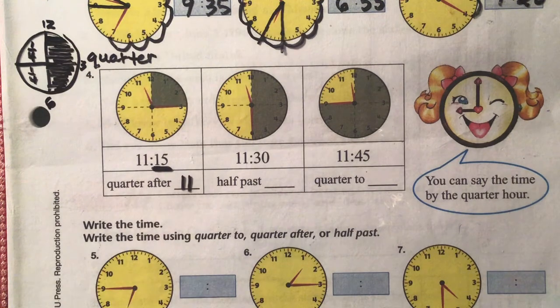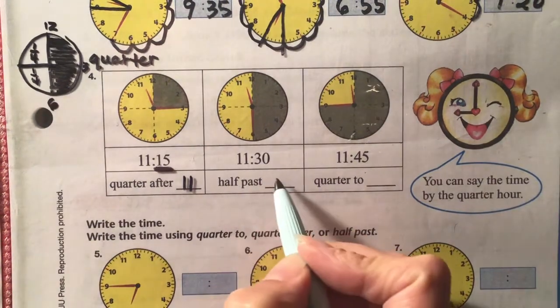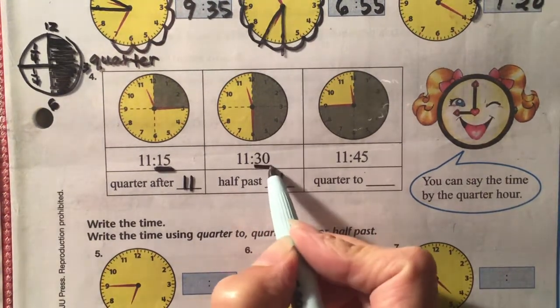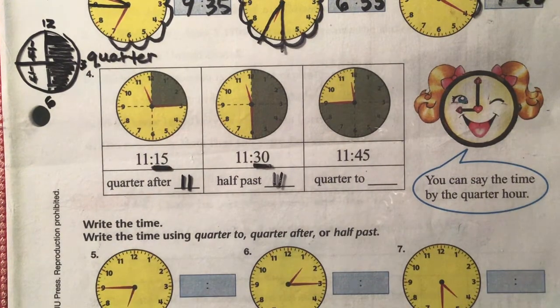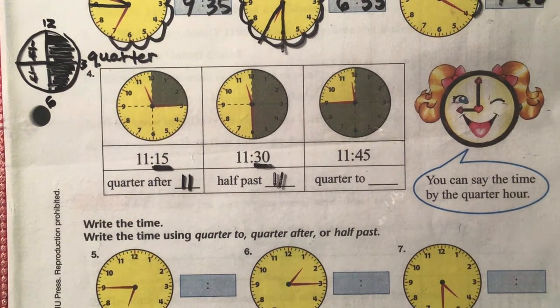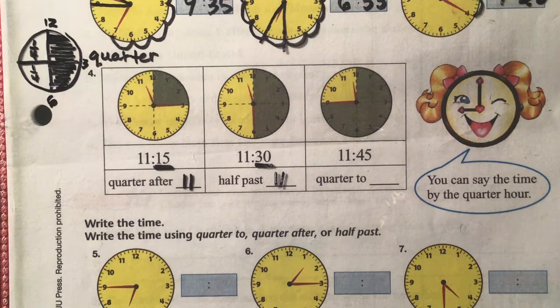So we say it's half past, and then we use the hour, which is 11. So every time that you have a 30 in the minutes part of the time, the word pattern will be half past. Then you just write down the number of the hour, 11:30.